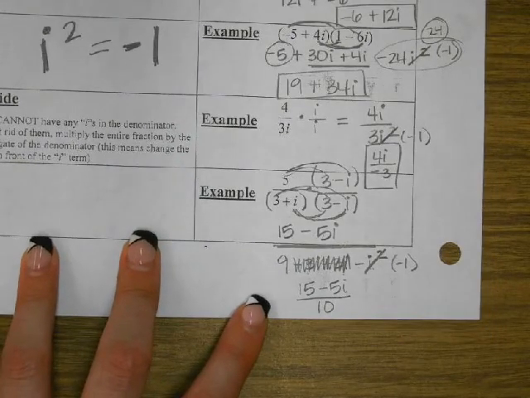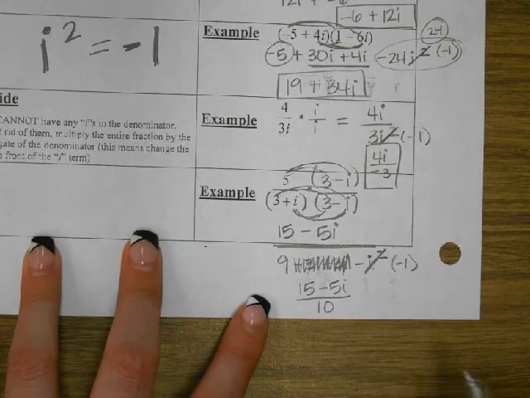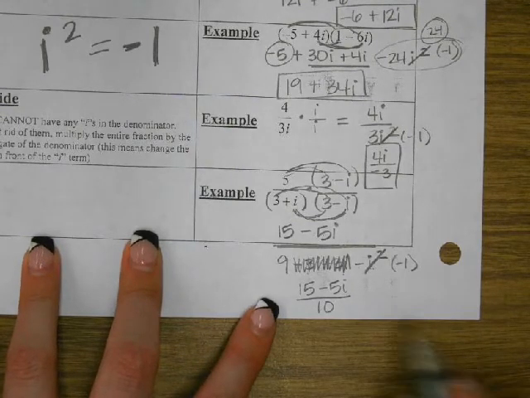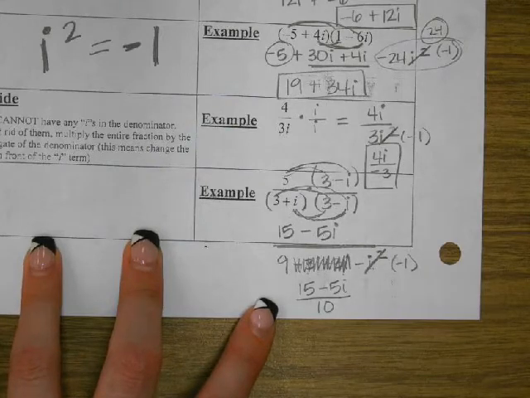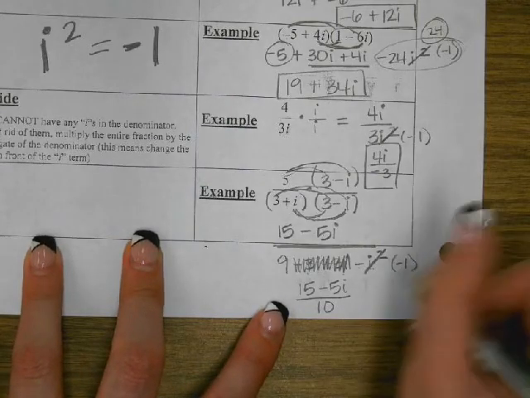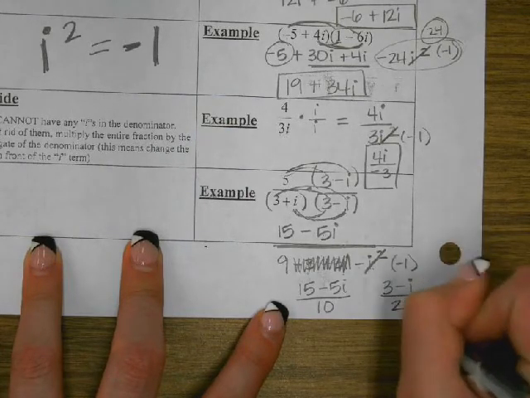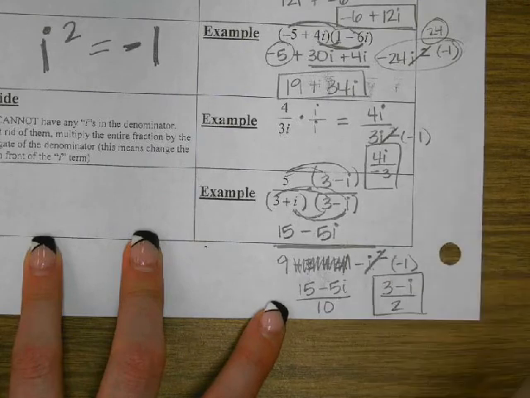All right. And what you guys might notice is that every single one of these numbers is divisible by 5. So it's good to always go through and do that. It only works if every single number is divisible by the same thing. So I can go ahead and divide everything by 5. That gives me 3 minus 1i, or you can just put i, divided by 2. And that is the final answer.